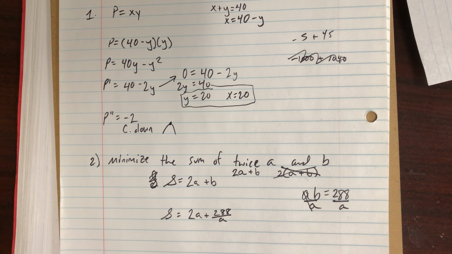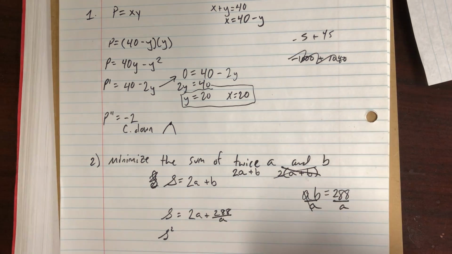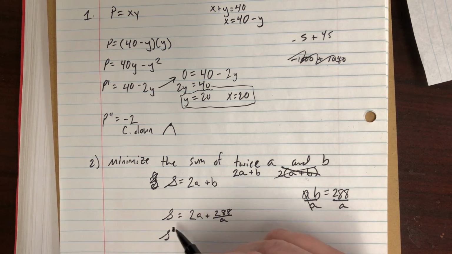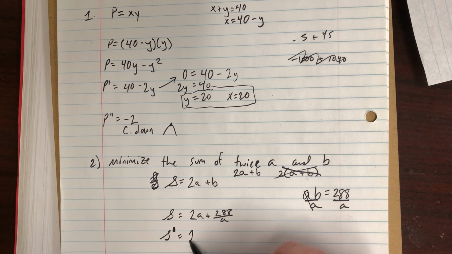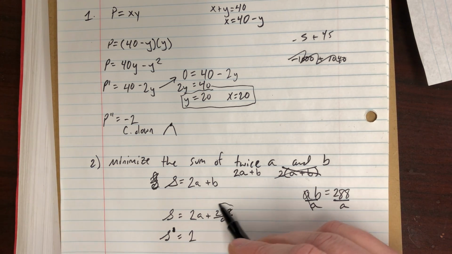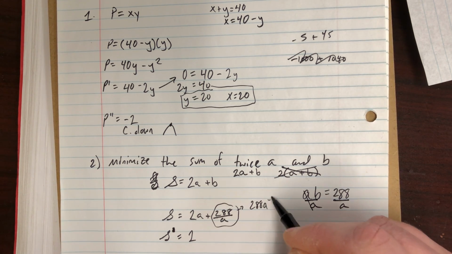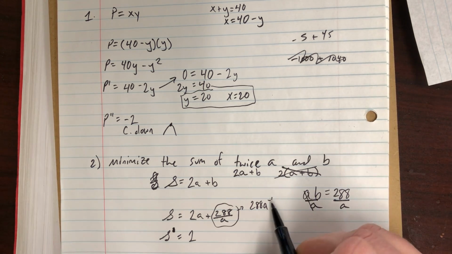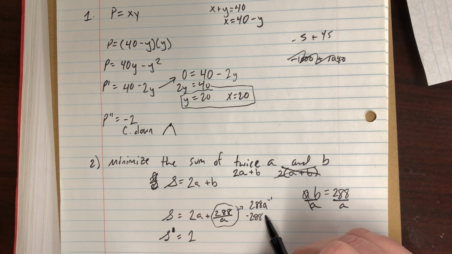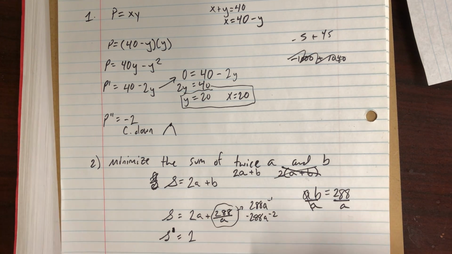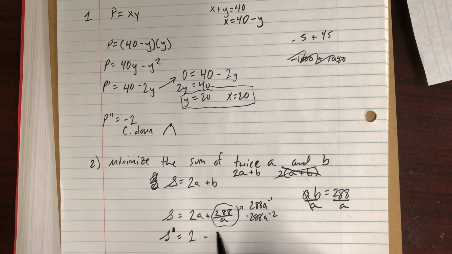And you might be tempted to do work here. Don't do work. Just take the derivative. S prime is equal to 2. Now this right here, how do we take this derivative? Remember, this is 288 a to the negative 1, right? So that'd be negative 288 a to the negative 2. Or you could just say minus 288 over a squared.